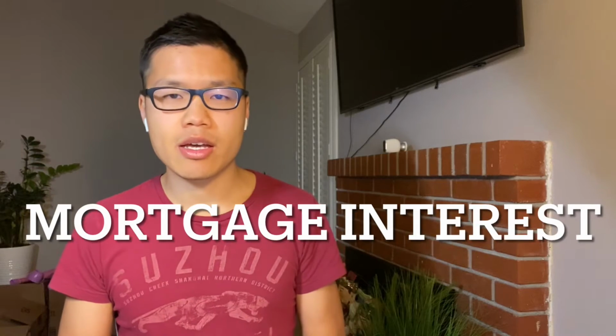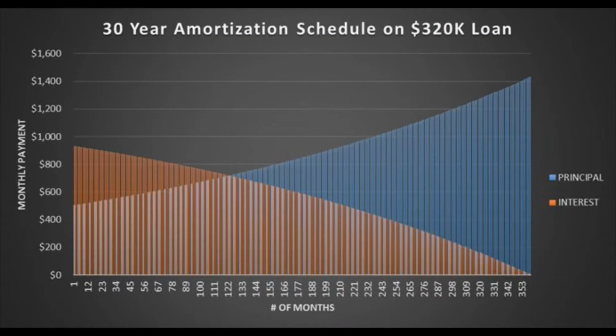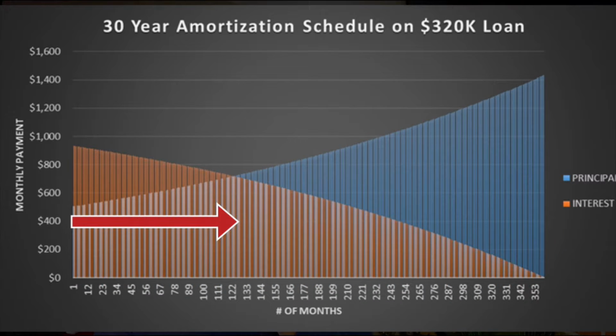Number 2 is the interest paid on the mortgage is tax deductible. If you start with a 30-year mortgage, and I'll show you the amortization chart here, but roughly the first 9 years of that amortization schedule, you're paying most of that money into interest on the home. What that means is in the first 9 years, you're able to deduct more on your taxes because you're paying more on interest. As each year progresses, you're paying less and less in the form of interest. You're able to deduct less.